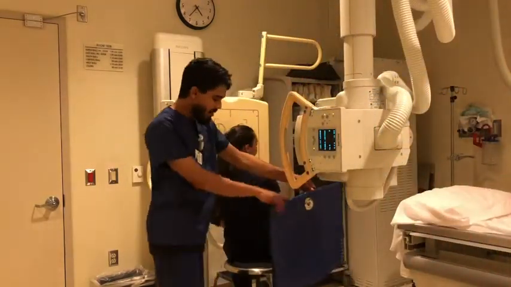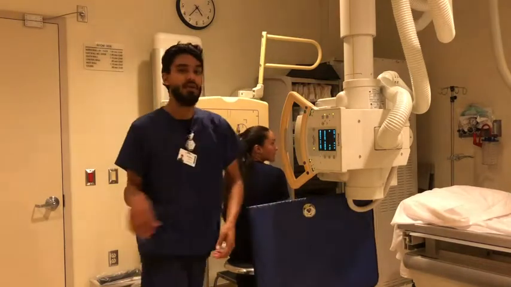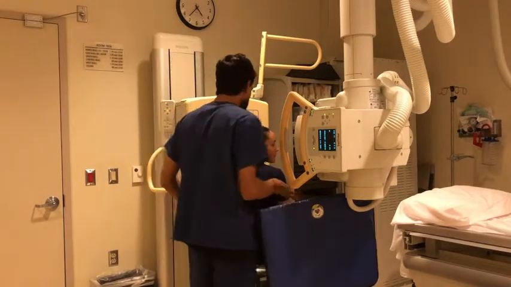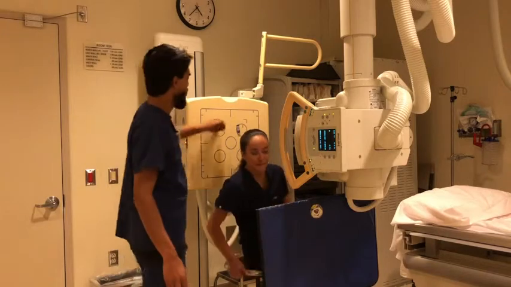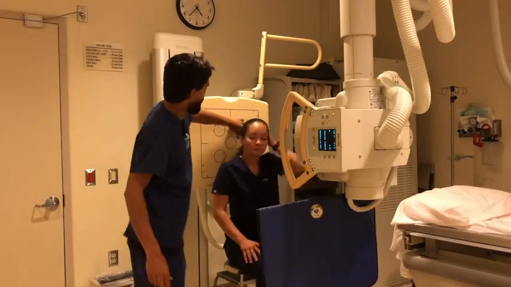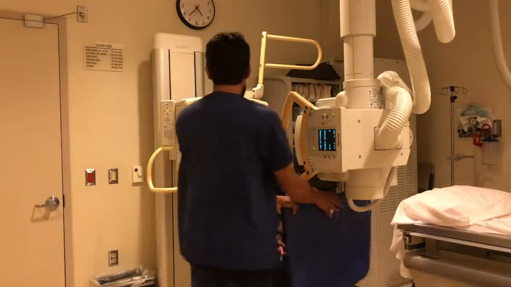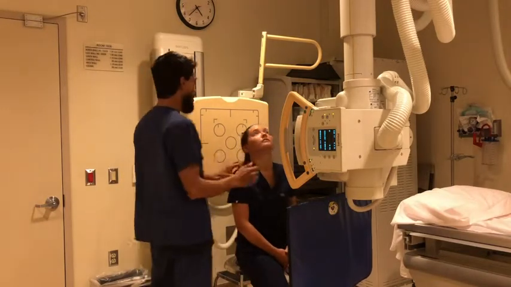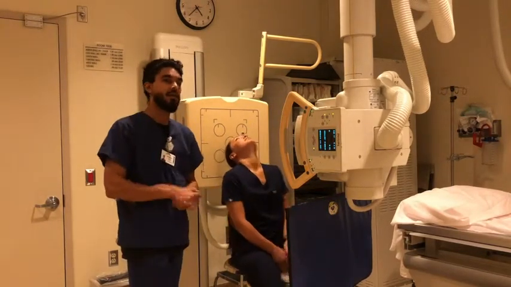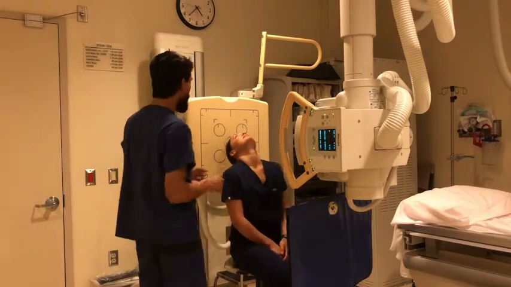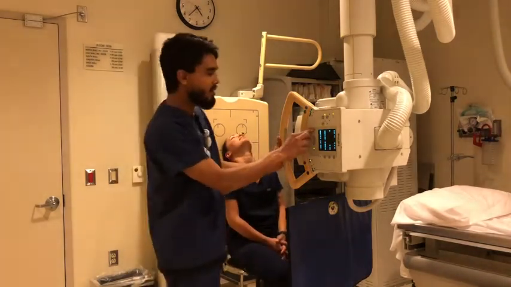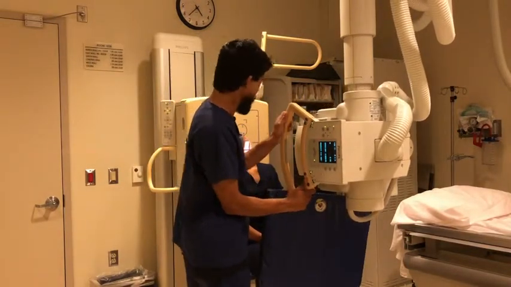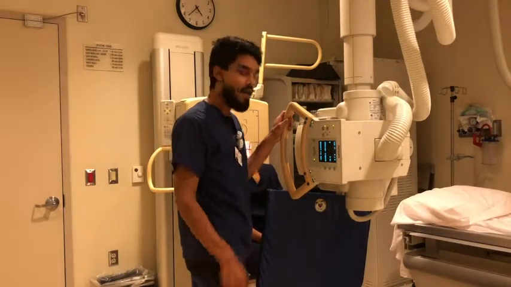Alright, we have one more image to take. So for this one, we're going to be doing a submentovertical projection. So I want my patient to face the X-ray tube. Make sure our marker's in the right place. We want our patient to scoot a little bit away from the board so that she can tilt her head back, and so that the IOML is parallel with the IR. So yeah, that looks good. We want the central ray to enter between the mandibular rami.